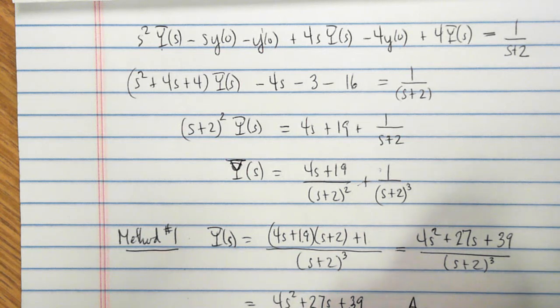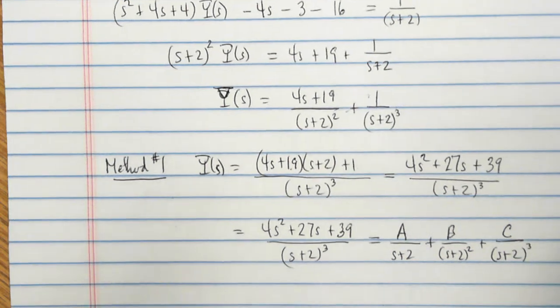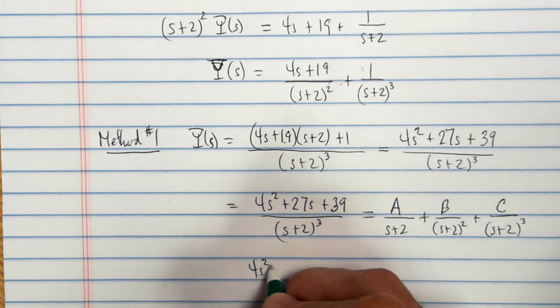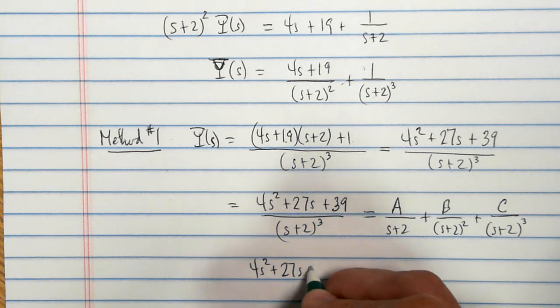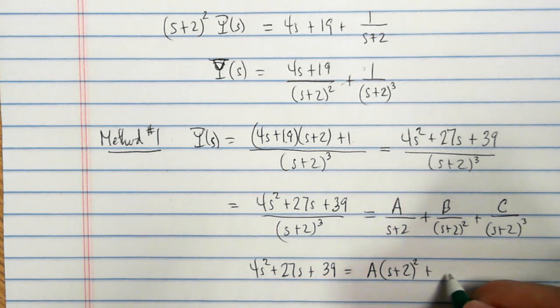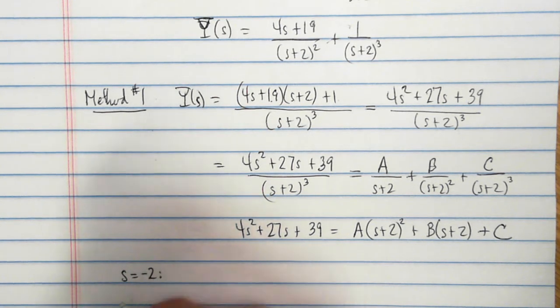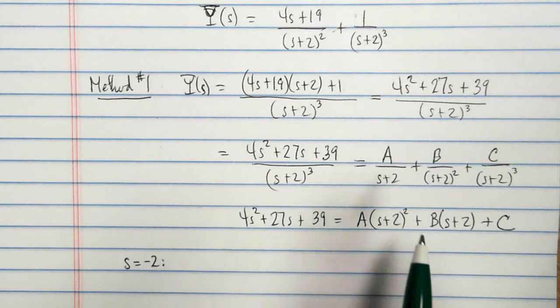And this is supposed to be equal to A over s plus 2 plus B over s plus 2 squared plus C over s plus 2 to the third. So clearing out, we get 4s squared plus 27s plus 39 is equal to A times s plus 2 squared plus B times s plus 2 plus C. Okay, from this point, we can match coefficients. Alternatively, at least to get started, we can plug in s equals negative 2 to see what happens.